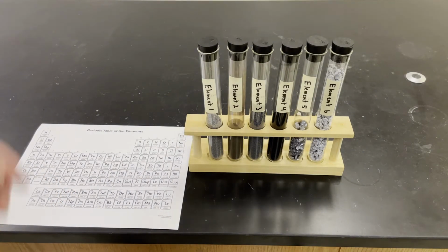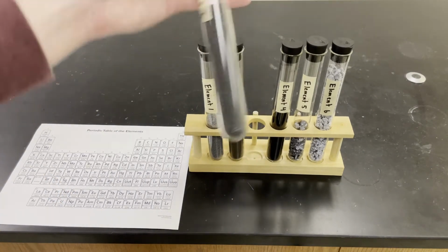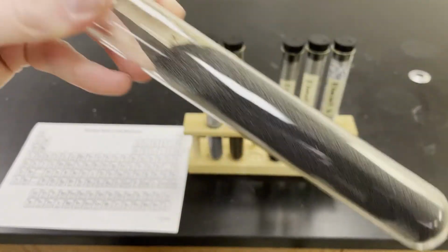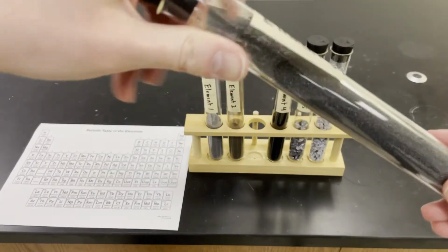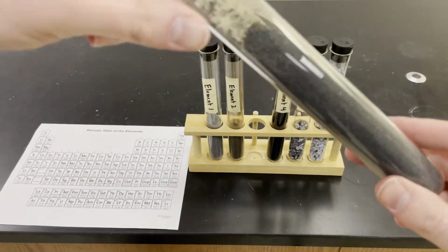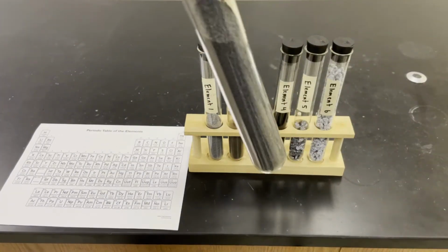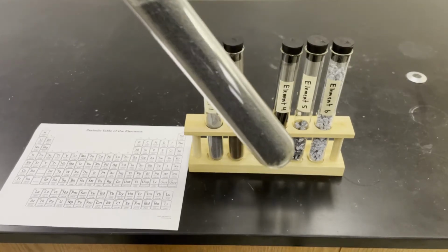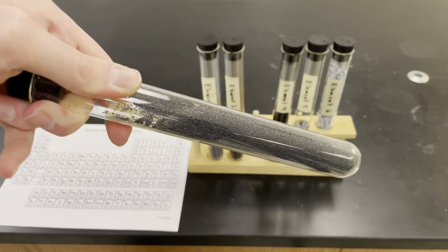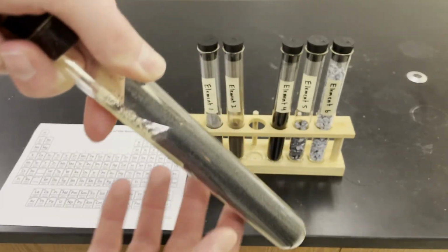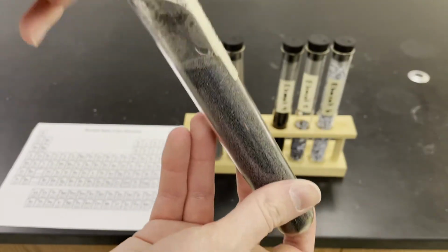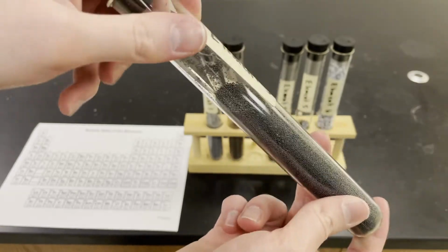Let's do 1 more of these. Ooh, this is a heavy one. Okay, so this guy, oh man. Shake that around, you can hear that. This guy has a mass of 207.2 grams in 1 mole of this element. So this has a molar mass of 207.2 grams per mole.